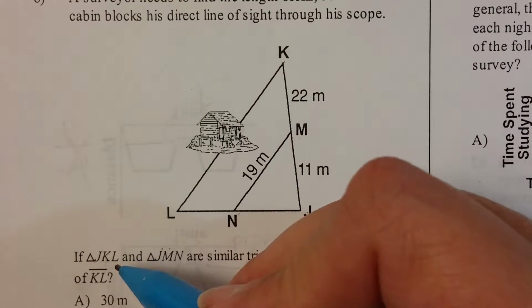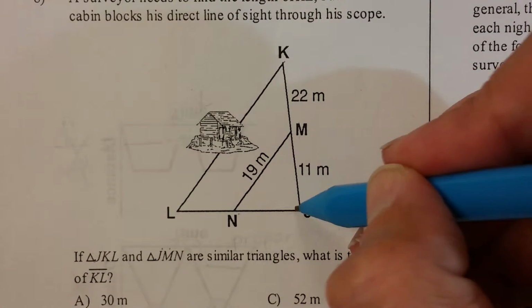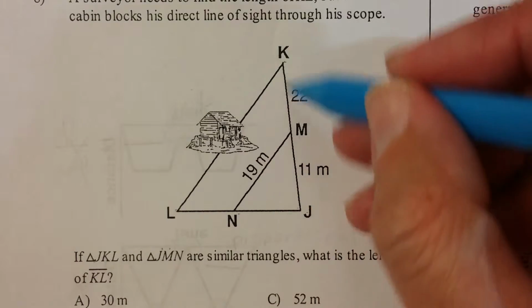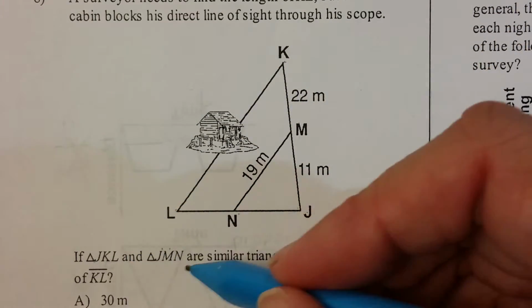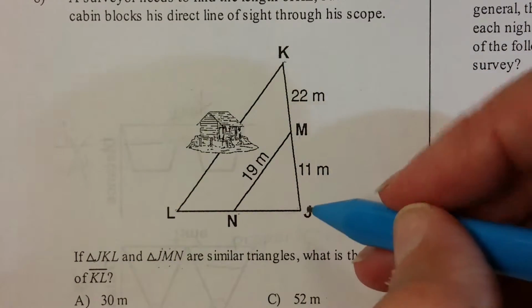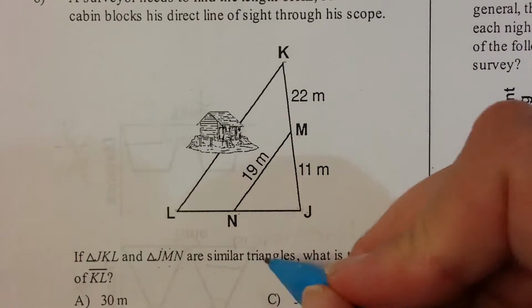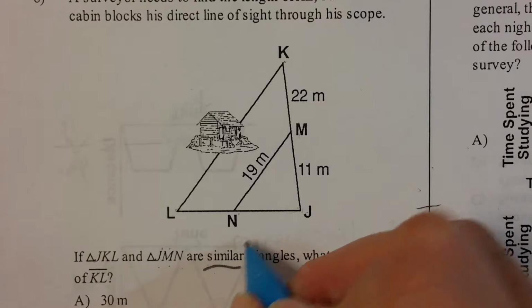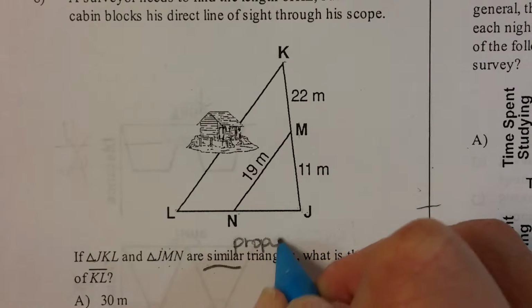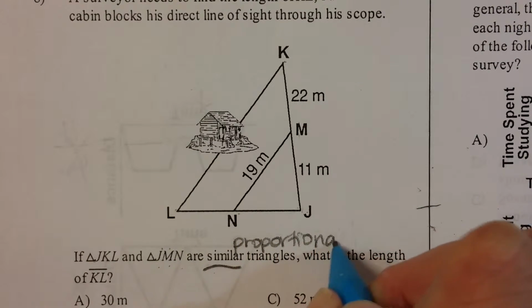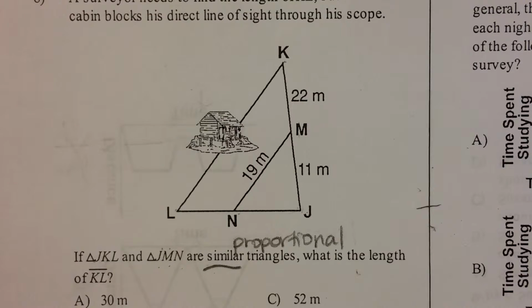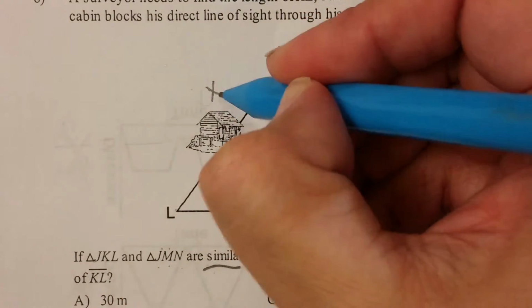It says if triangle JKL, that's the big triangle, and triangle JMN, that's the small triangle, are similar triangles. Remember, the word similar means proportional. So that means we can probably use a proportion to solve this problem. What is the length of line segment KL?